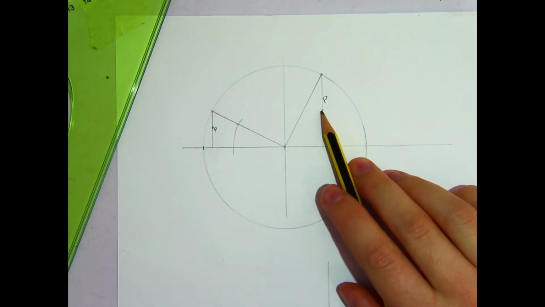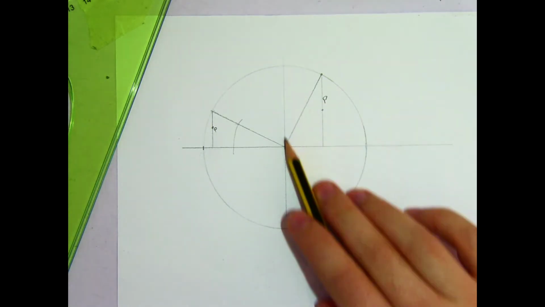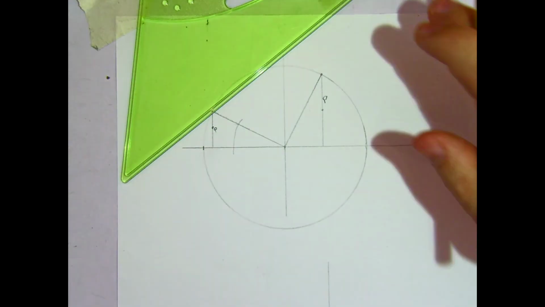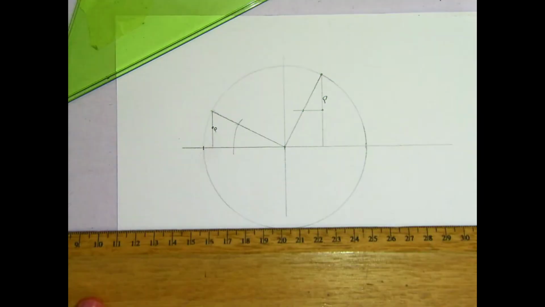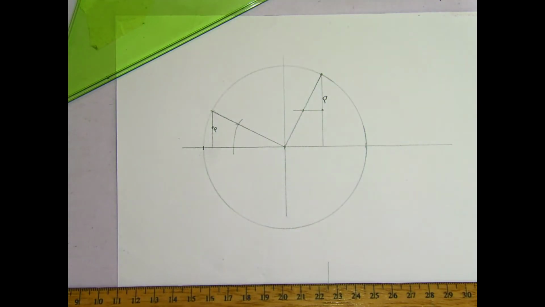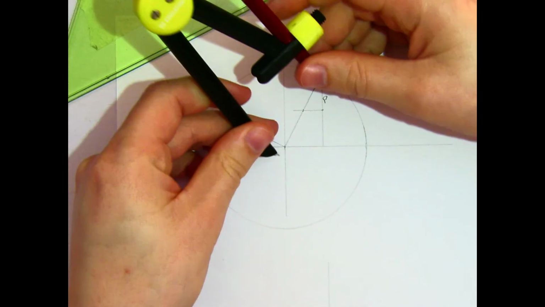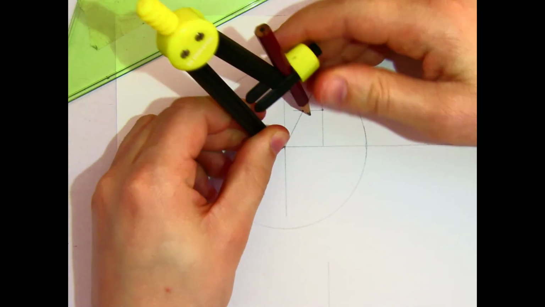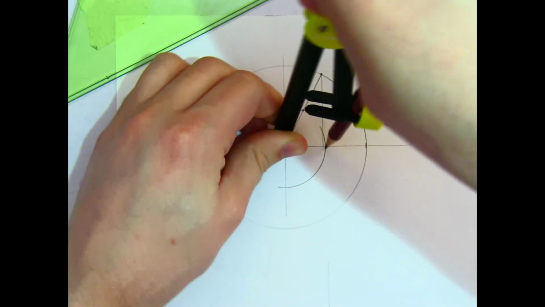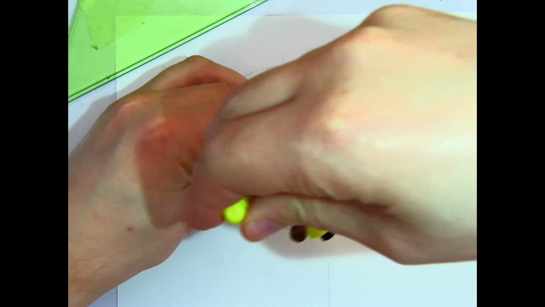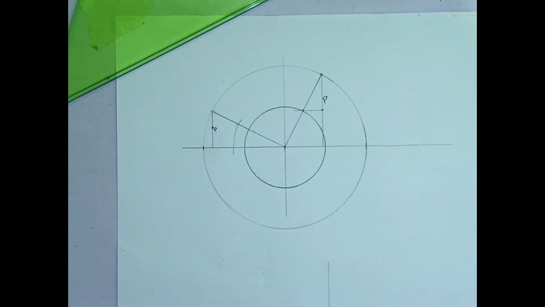I know from here that my minor axis is somewhere along this line. So if I go perpendicular to that now from point P, that there is a point on the minor auxiliary circle. So what I can do is from that point now, set my radius to that distance, and this gives me my minor auxiliary circle. From there I can draw the rest of the ellipse using the concentric circles method.